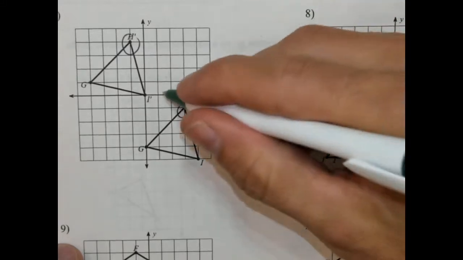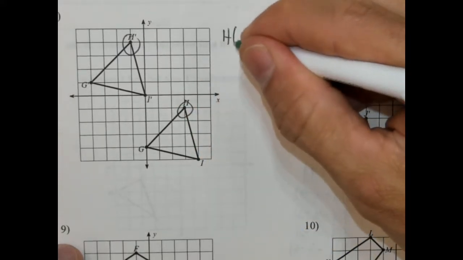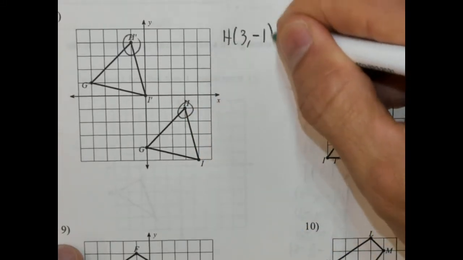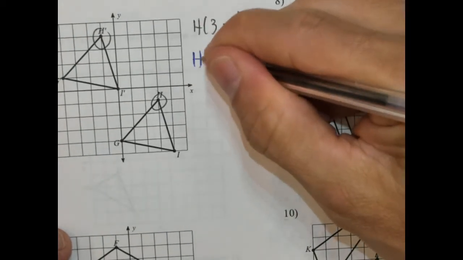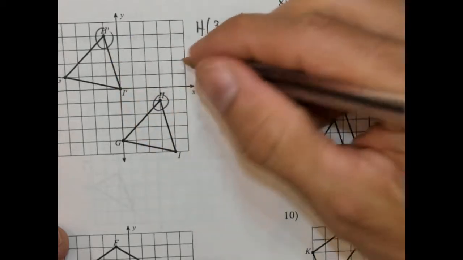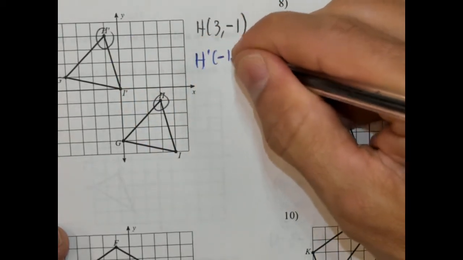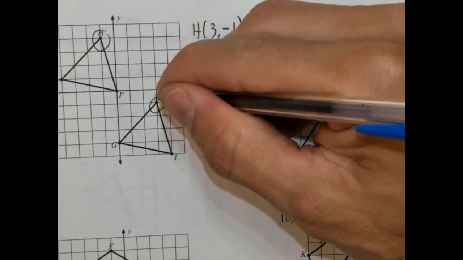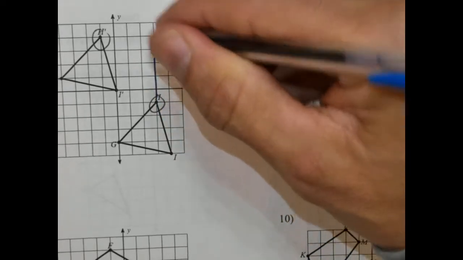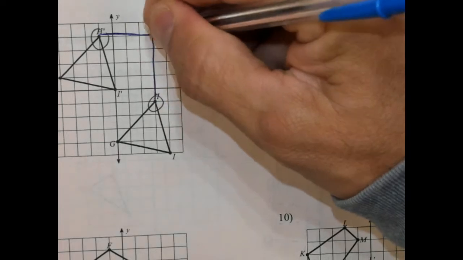So H is going to be (3, -1). And H prime is going to be (-1, 4). So we're just going to look at how we went from H to H prime. So let's go ahead and draw this. We can actually do this a few different ways. I'll show you both ways.